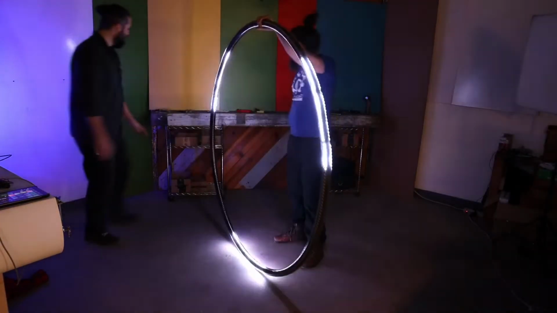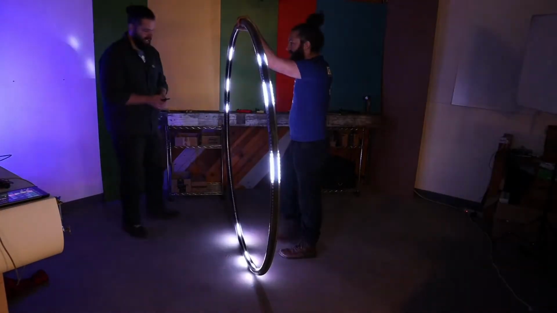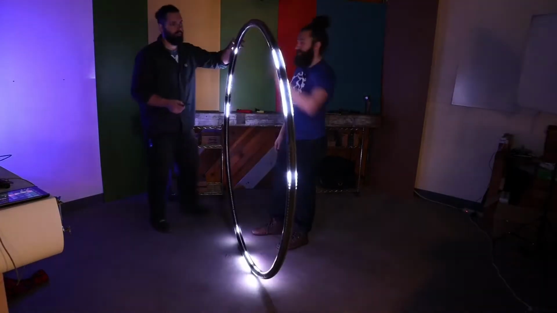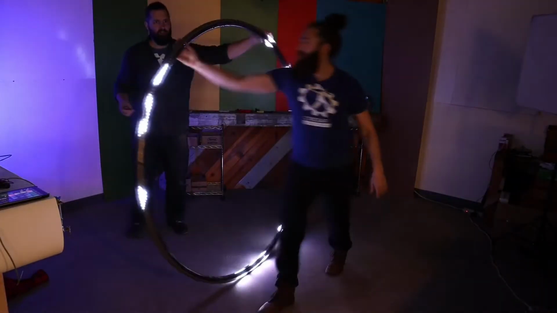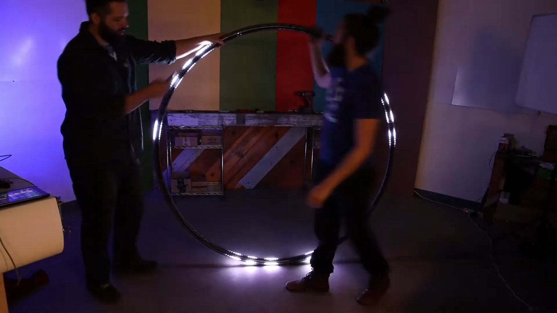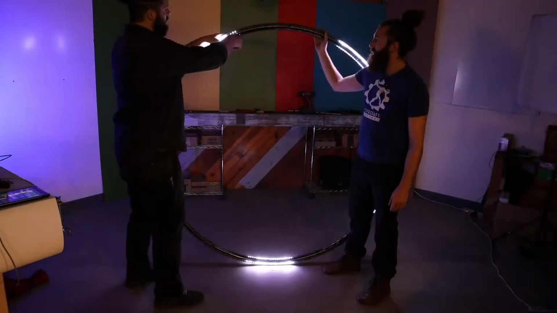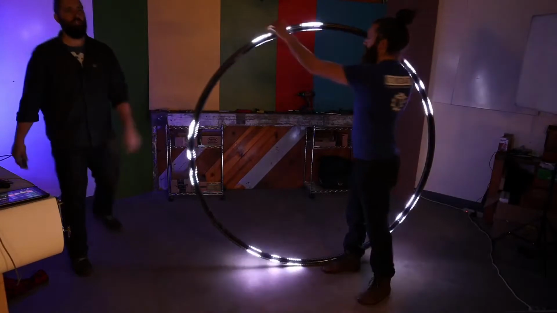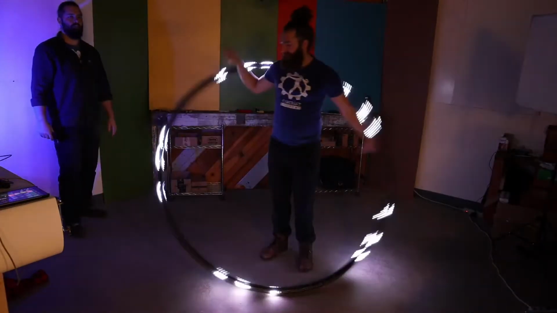I think I actually want to see the same design, but with 5 times duplicated. Is that this one? Yeah, go at that speed with this one. Cool.